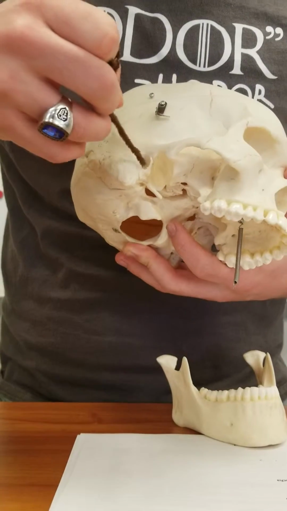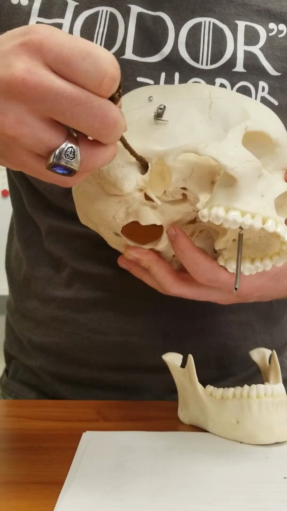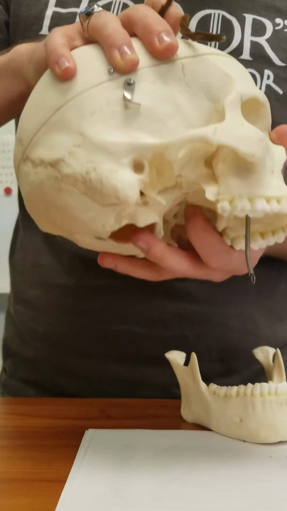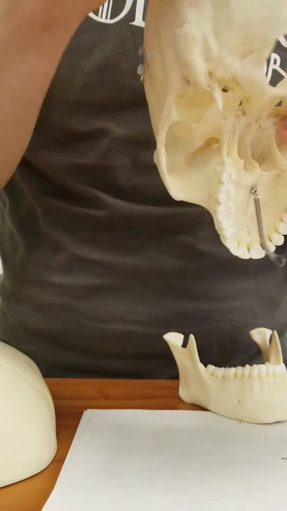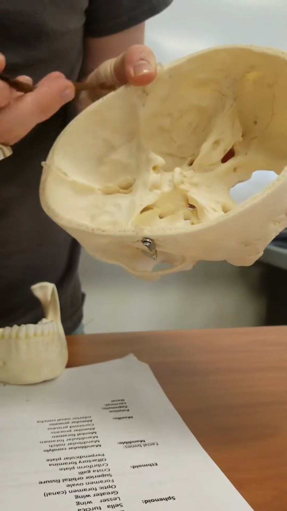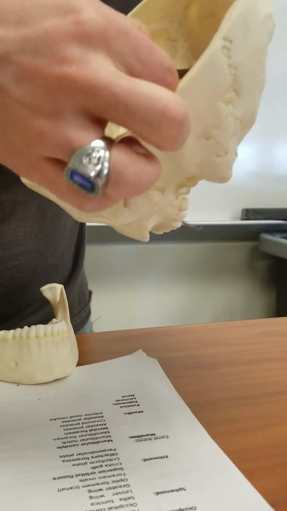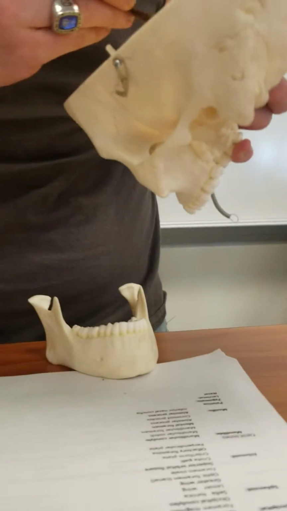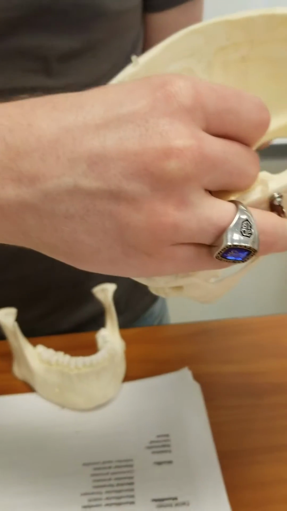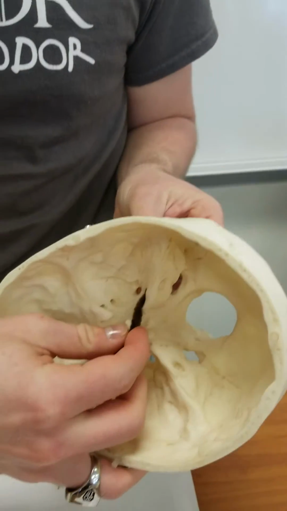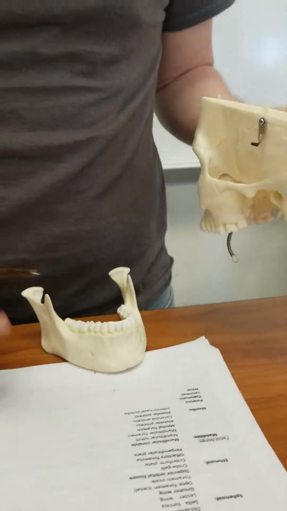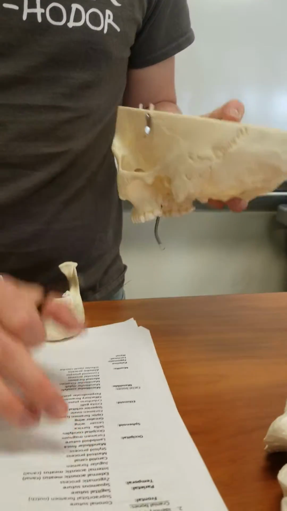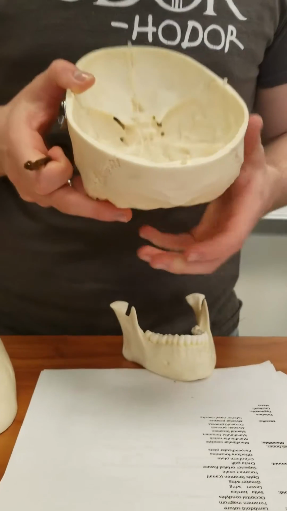You have your external acoustic meatus, and then if you follow that onto the inside, you have your internal acoustic meatus. Okay? Your internal acoustic meatus. That follows out. Okay? So you have your external and internal. You have your jugular foramen and your carotid canal.